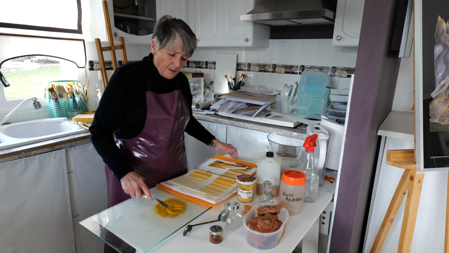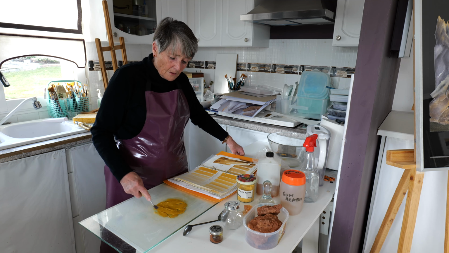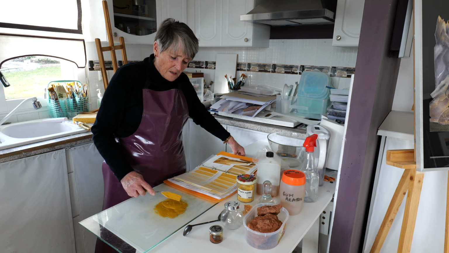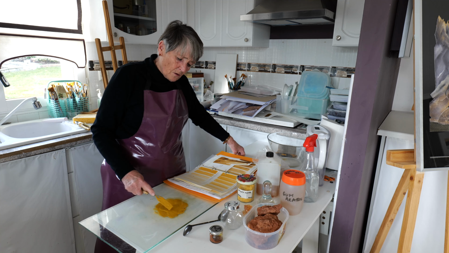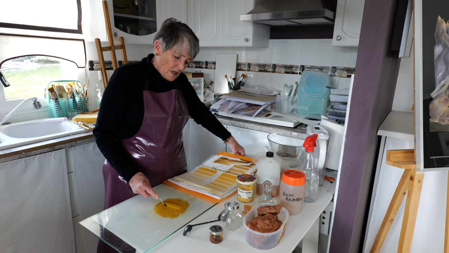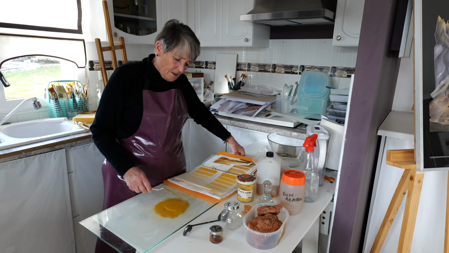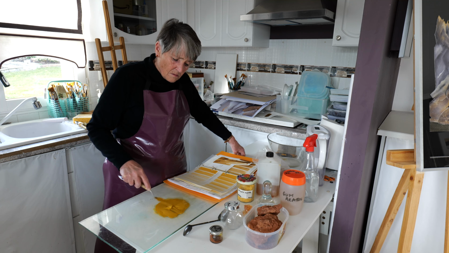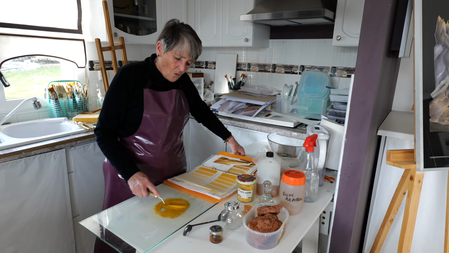But this is part of the fun, because you do have to experiment somewhat when mixing paint. It's a bit like cooking in your kitchen. When you're making a sauce, you either get it too thin, you get it too thick, you get it too gelatinous, and then eventually you get it dead right. So there we are. I've made my paint. It's all ready to go.